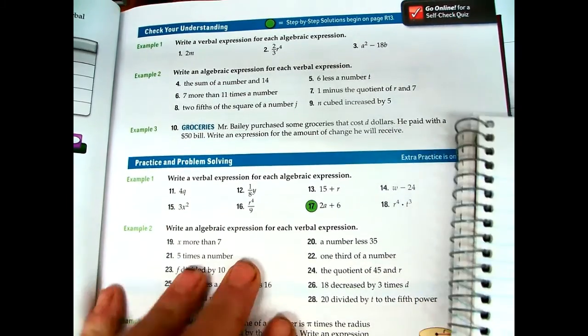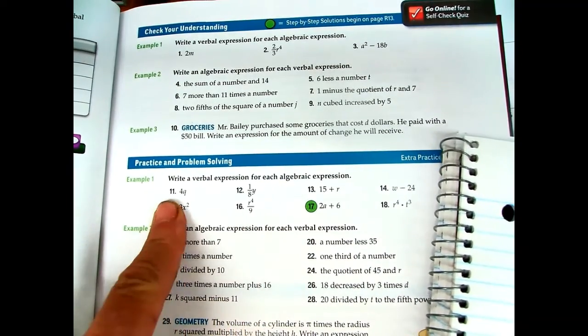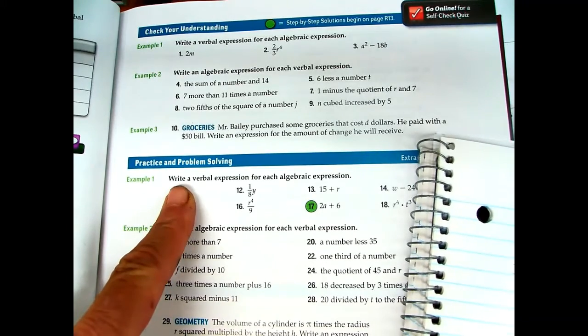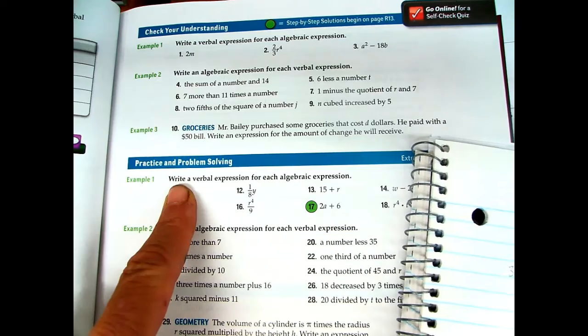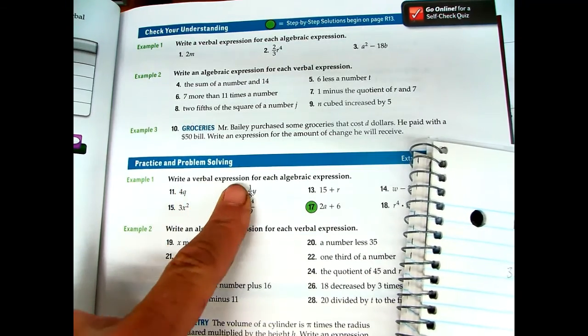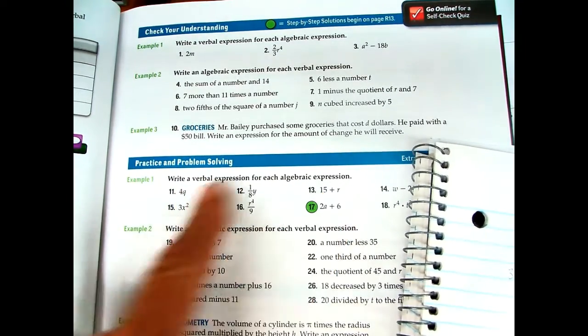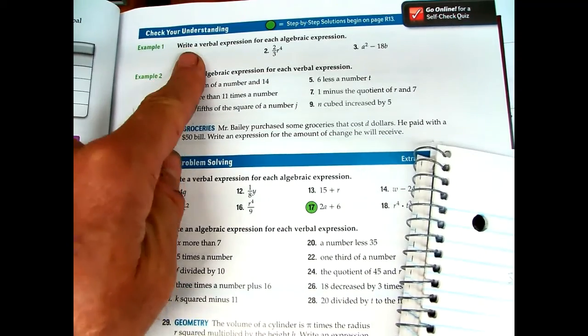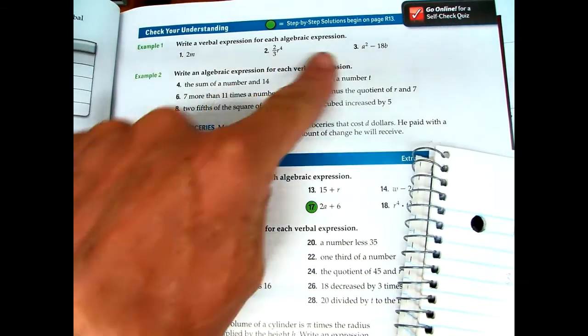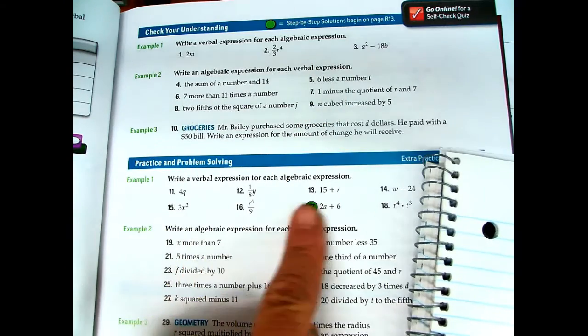Now, I'm just going to keep going here with some of the odd numbers. Once we get down to number 11 here, it begins again. Write a verbal expression for each algebraic expression. Example 1. It's going to be very much like problems 1, 2, and 3. Exactly the same thing.